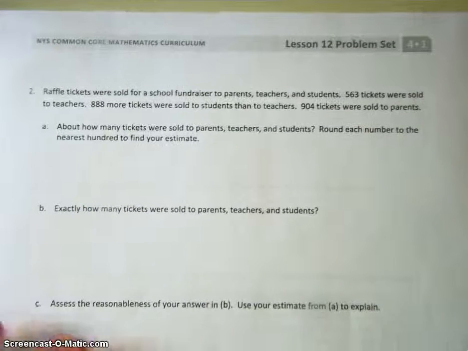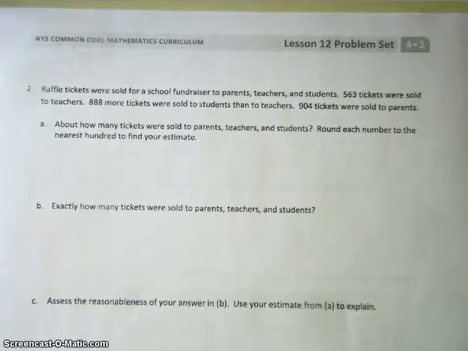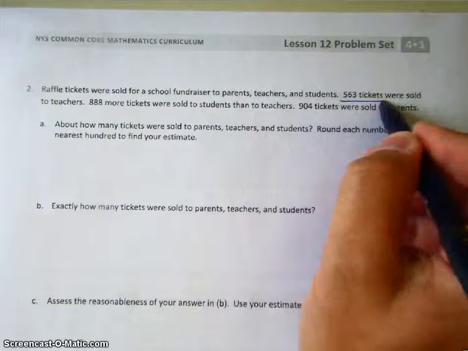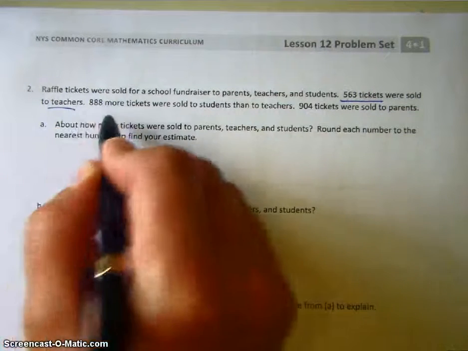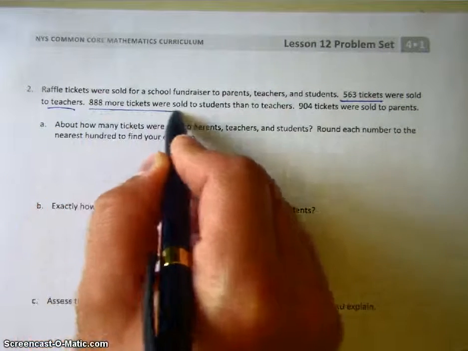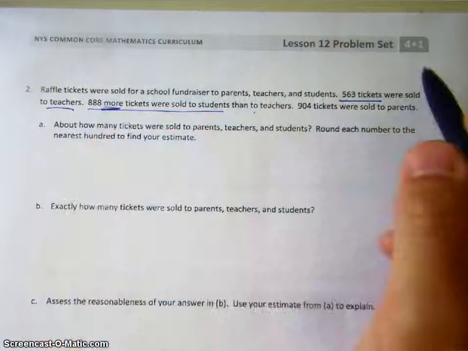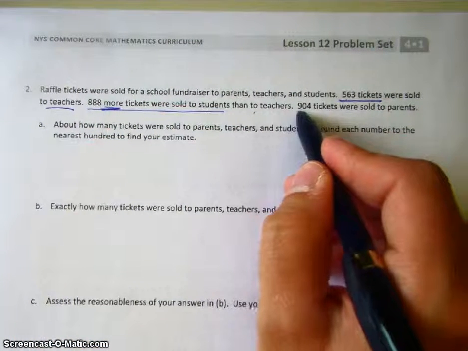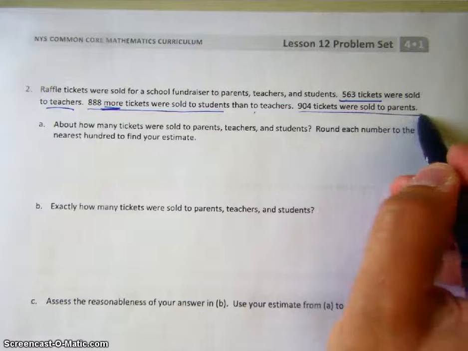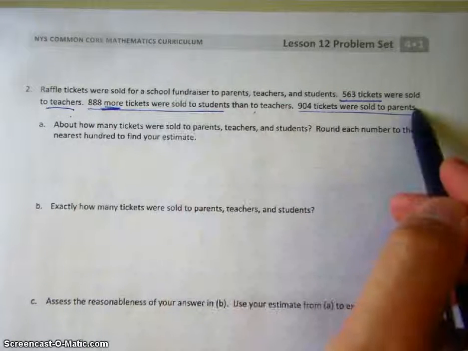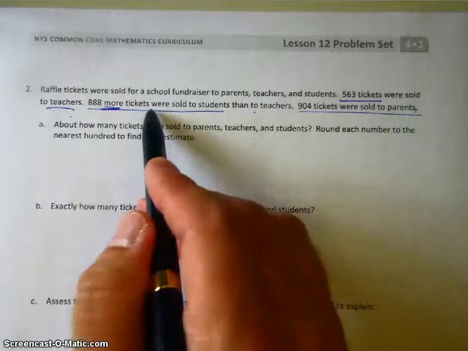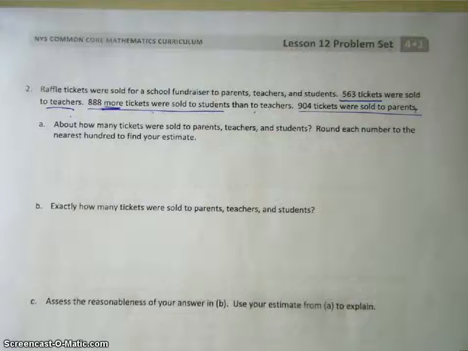For number 2, raffle tickets were sold for a school fundraiser to parents, teachers, and students. We have 563 tickets were sold to teachers, 888 more tickets were sold to students than to teachers. So again, we see that word more. And then 904 tickets were sold to parents. So we have exact numbers for teachers and parents, and we have more in the wording for our students here.